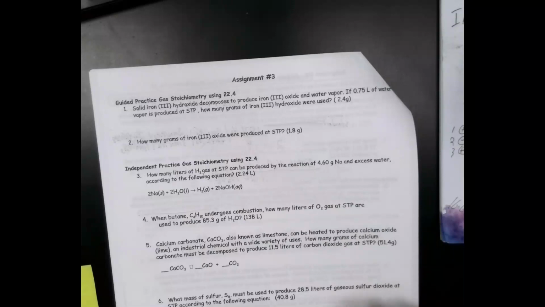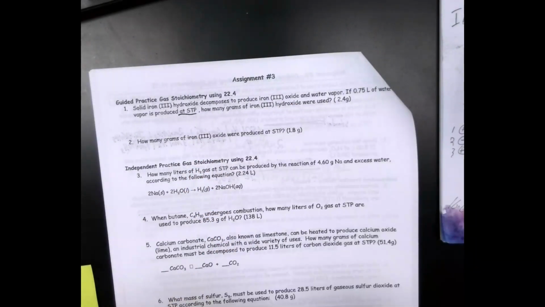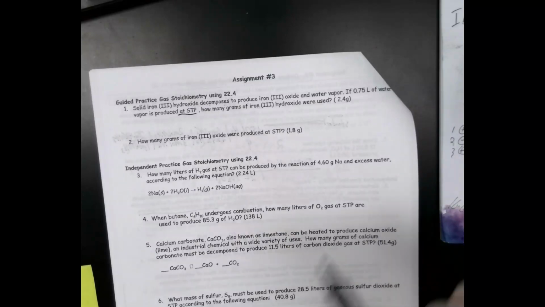We can go ahead and look at assignment number 3 now, and it just takes it kind of one step further. Now it gives us not just the same temperature and pressure, but standard temperature and pressure. So if it's always a standard temperature and pressure, it's going to be the same. Okay, but this allows us one more conversion factor. We can now convert from liters to moles, and then we could even go ahead and convert from moles to grams.